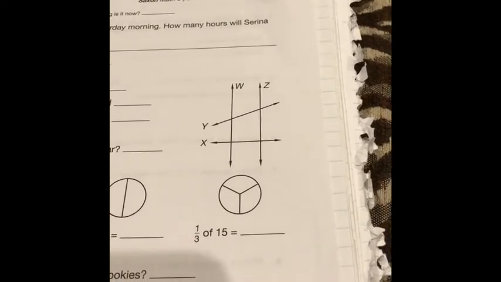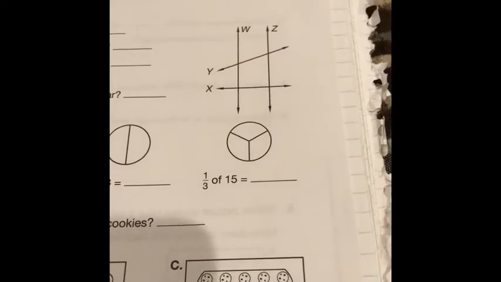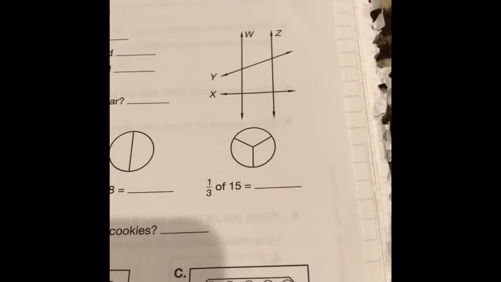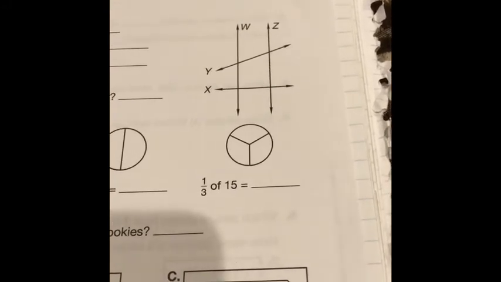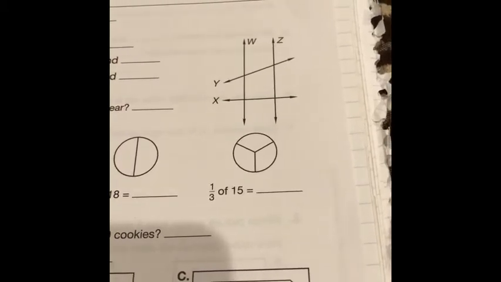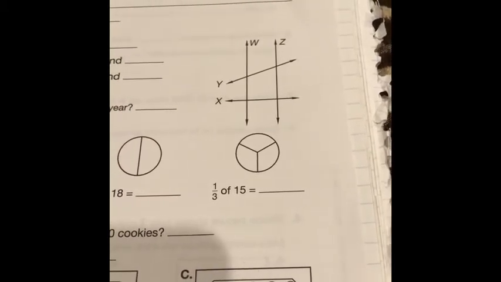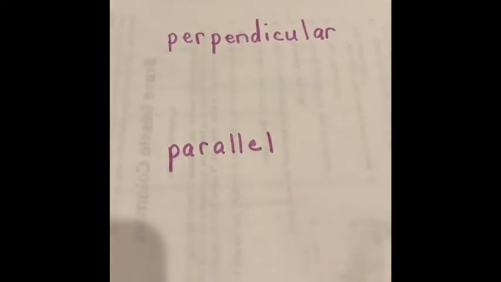I'm going to give you a little guidance on a few things that you're going to see on this one. So number 2, it gives you a model of lines here, and they want you to identify which lines are parallel to one another and which lines are perpendicular to one another. And there is a video on our YouTube channel that goes over this if you need to take another look at that.